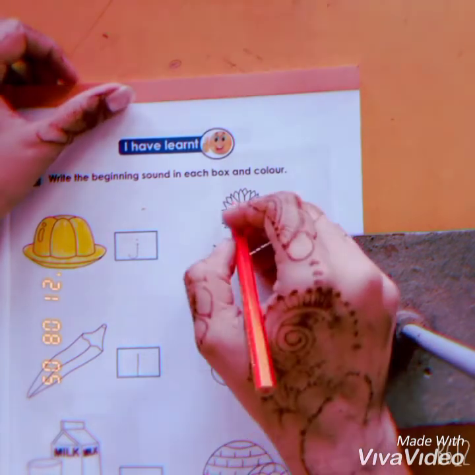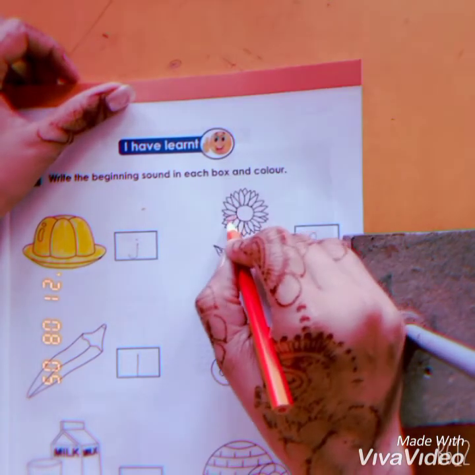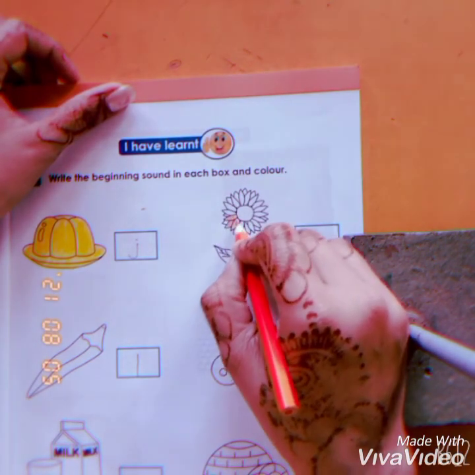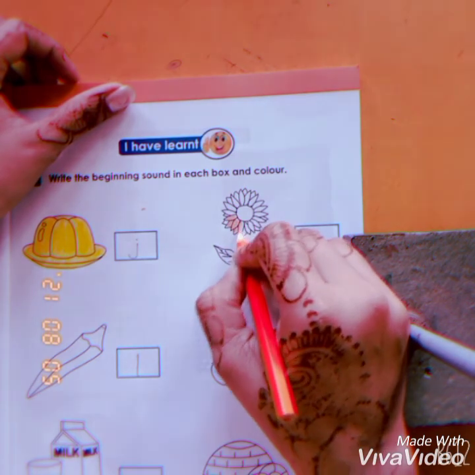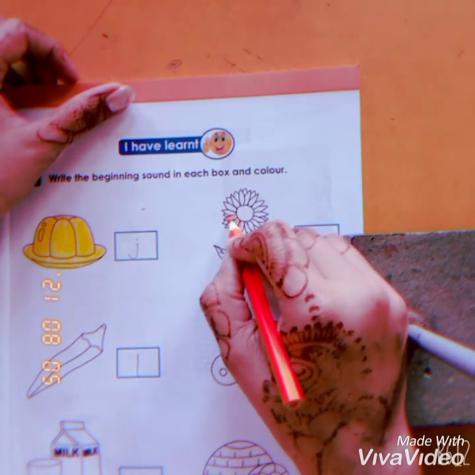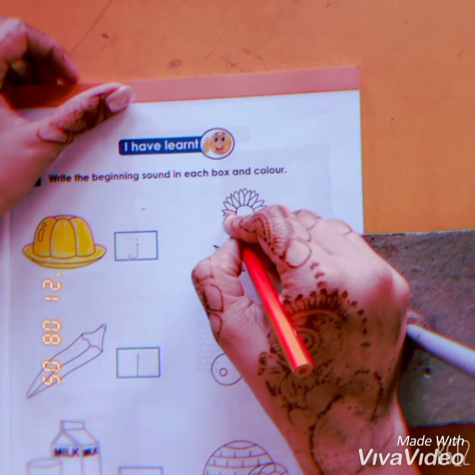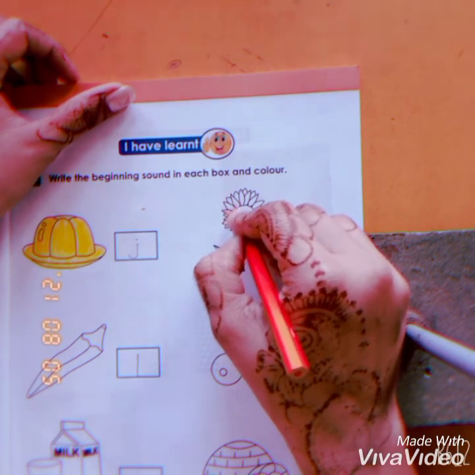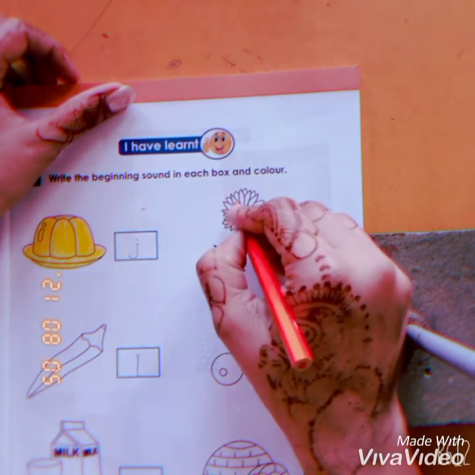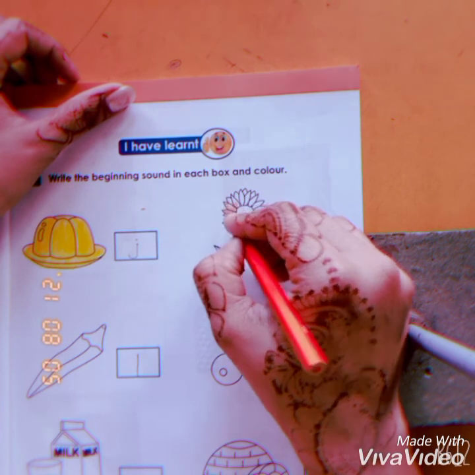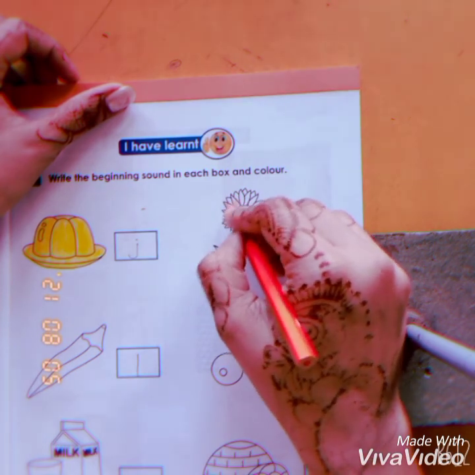Students, here's the red color. It's flower. The sound of F is flower. Kids, now it's your turn.